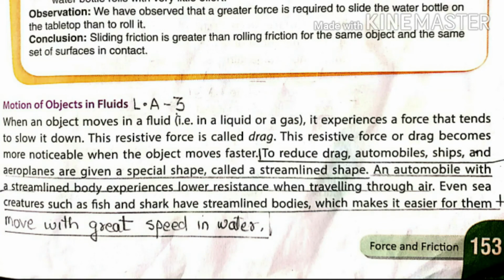Now question number 3. What is streamlined shape? Explain and give 2 examples. The answer is on page number 153. See the last paragraph, motion of object in fluids. The answer starts from to reduce drag.